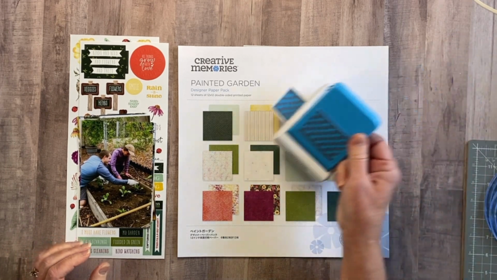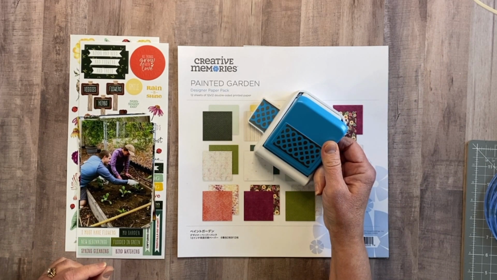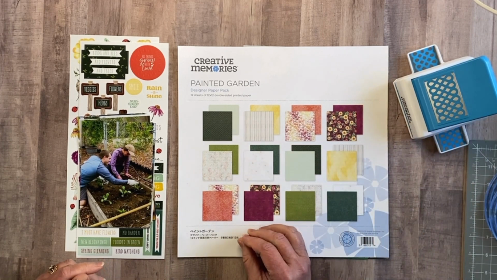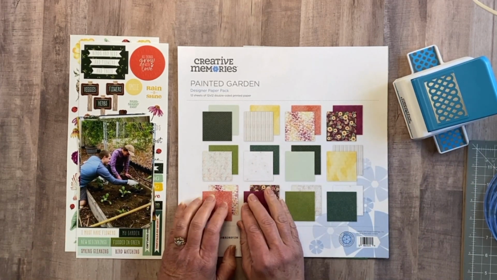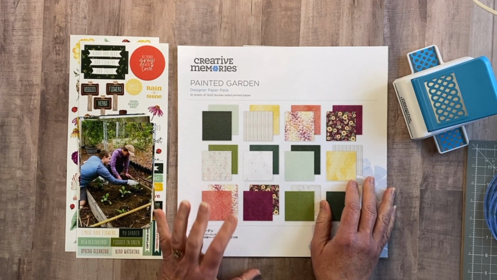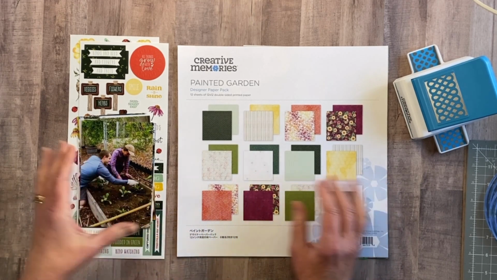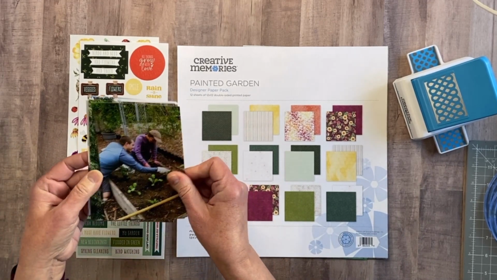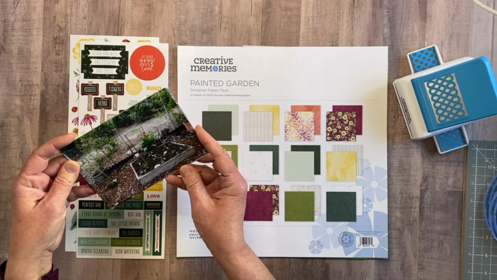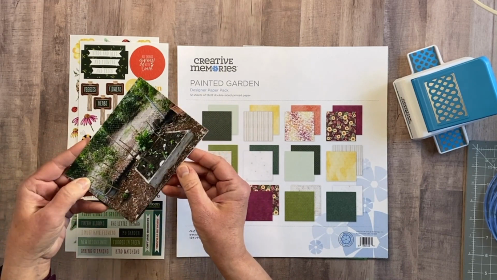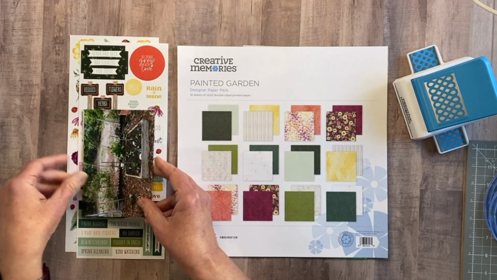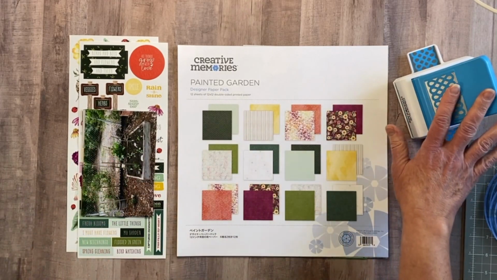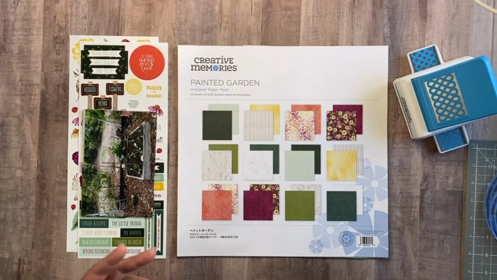Because I chose the teardrop lattice punch, I thought it was a great opportunity to bring in some outdoorsy photos, and especially to dive into the brand new Painted Garden paper collection, because I had these photos of 2021 when my husband and I went over to our daughter's house and helped her put together a little garden area in her backyard. So I thought perfect collection, perfect photos, and the teardrop lattice just gives me that outdoorsy feeling.